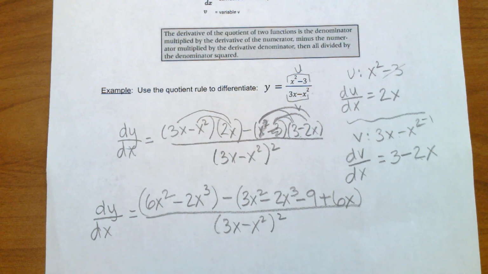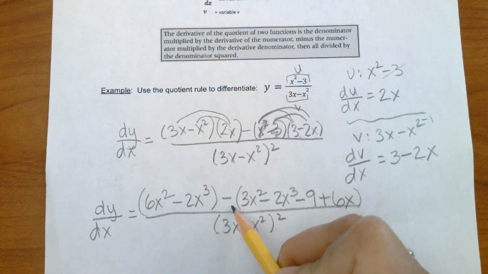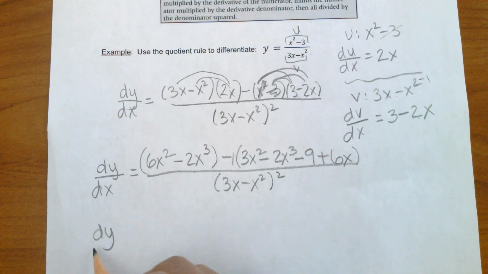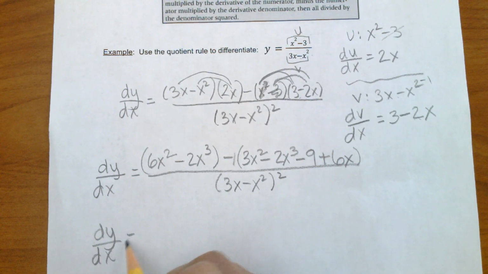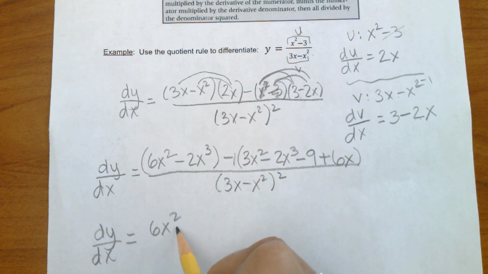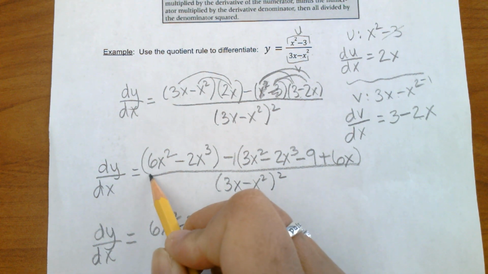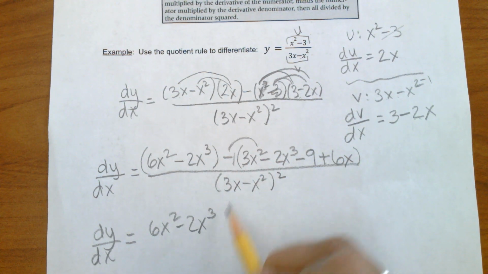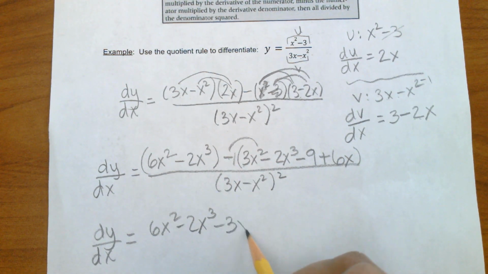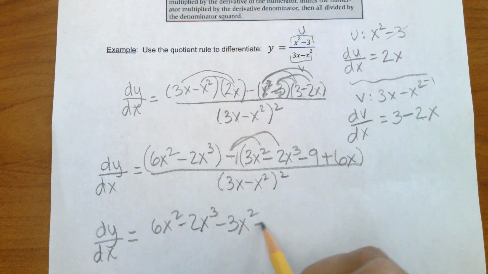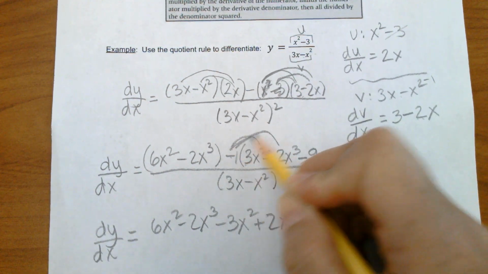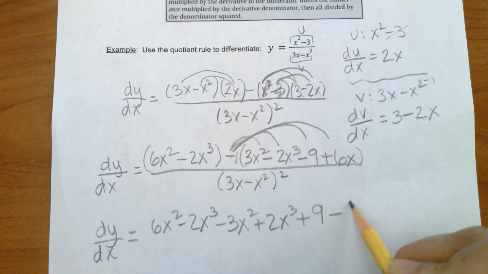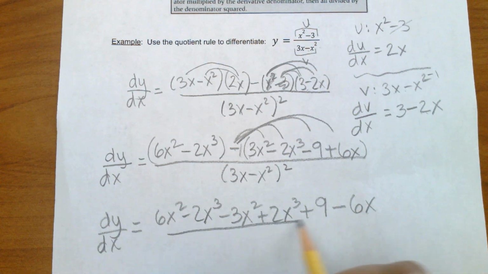Now I'm going to distribute this negative, which is really a negative 1 here, so I can get rid of my parentheses. So dy over dx equals 6x squared minus 2x to the third. I can drop these parentheses because they are going to be dropped once I distribute this negative 1. Negative 1 times 3x squared is negative 3x squared. This changes to positive 2x to the third. This changes to positive 9. This changes to negative 6x. All divided by the same denominator.